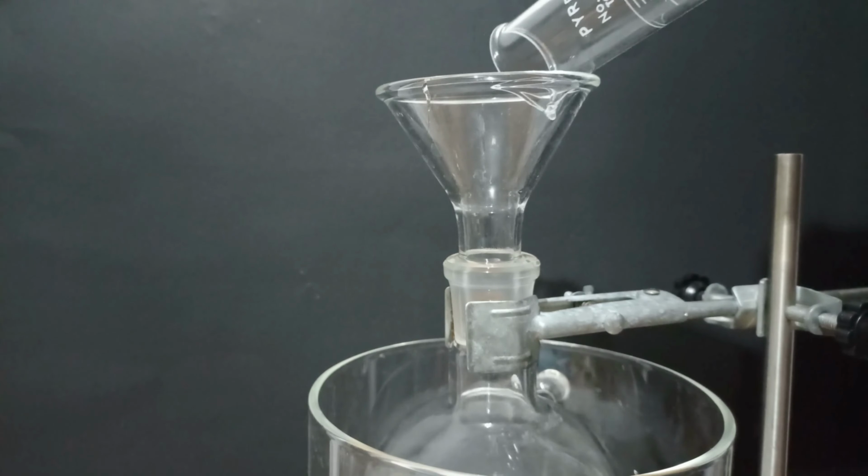While this is reacting, let's discuss the mechanism. The first step is the donation of an electron pair from nitrogen in order to get the oxygen protonated. This intermediate is formed and then water attacks the electrophilic carbon, breaking the pi bond into the nitrogen atom. This intermediate takes place and a proton transfer occurs.